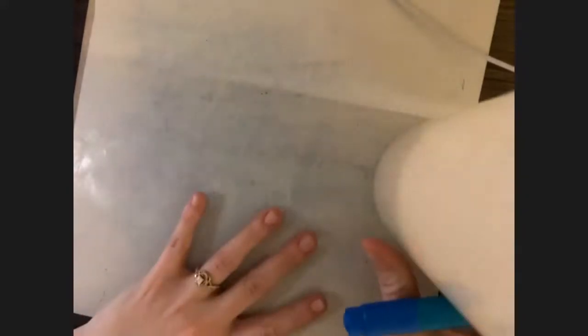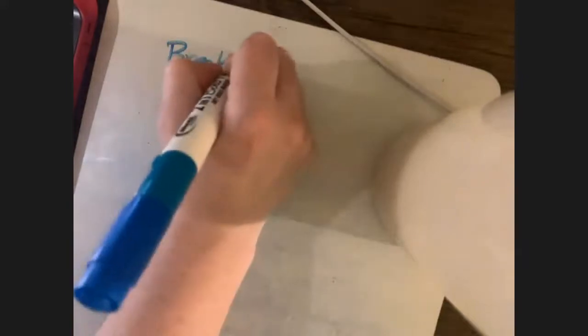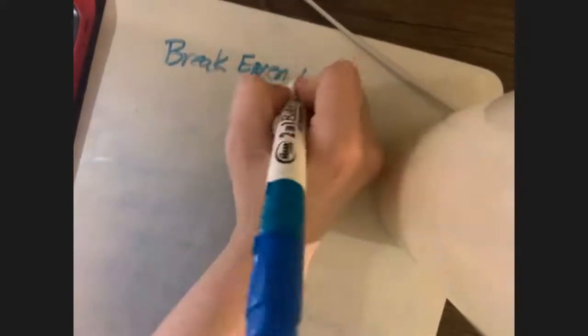Now, one of the applications that we see done for this is what's called break-even analysis.